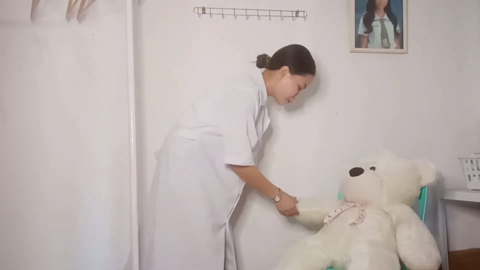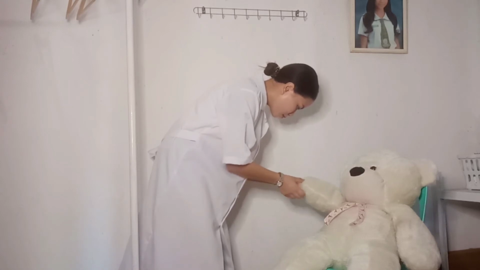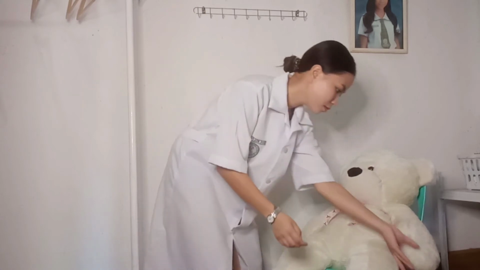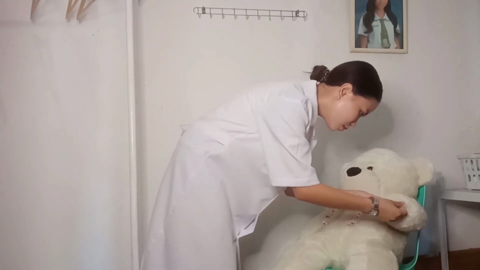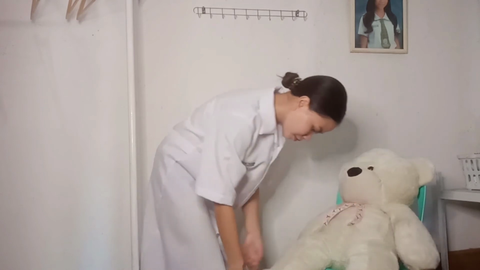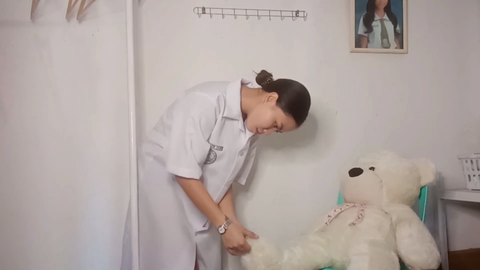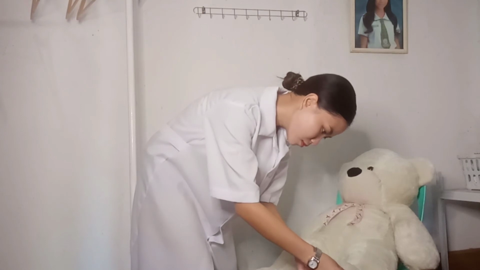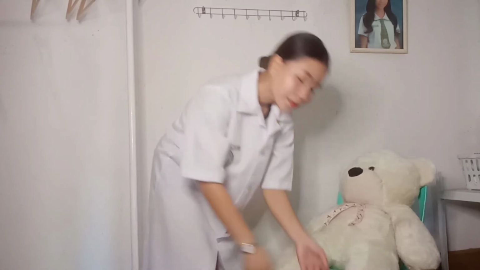So now, we will inspect the fingernails and toenails of our client for the texture. Okay, so we should take note of our observations.